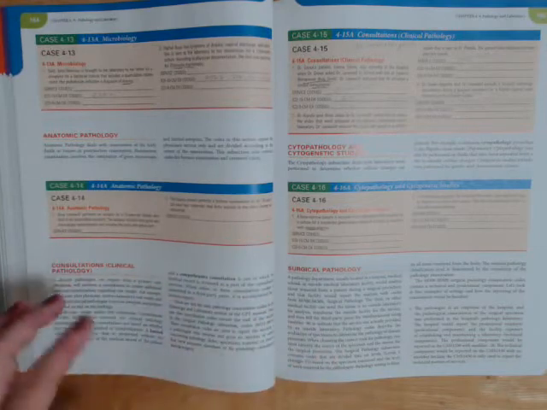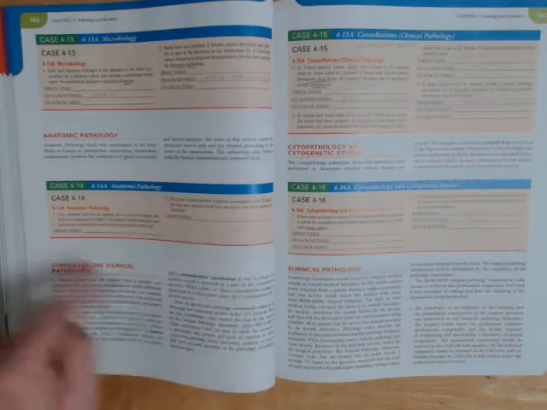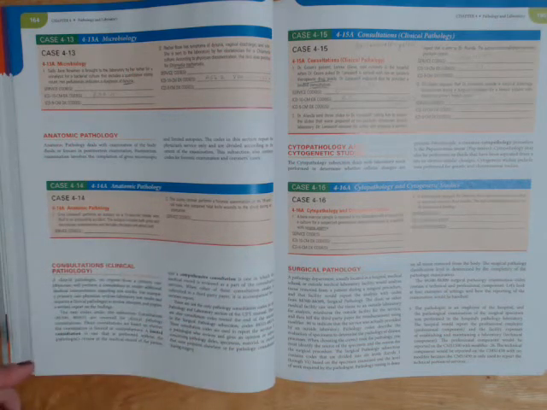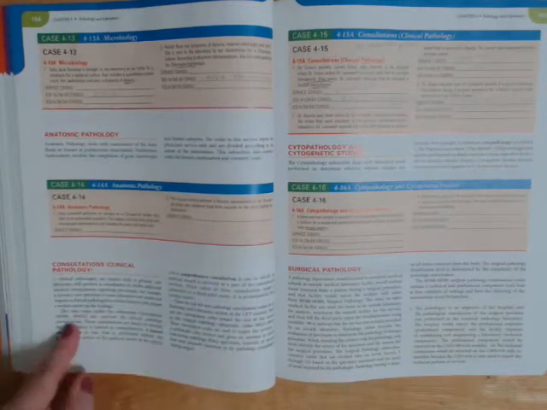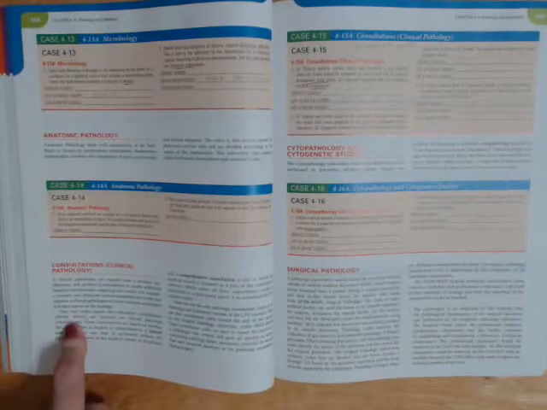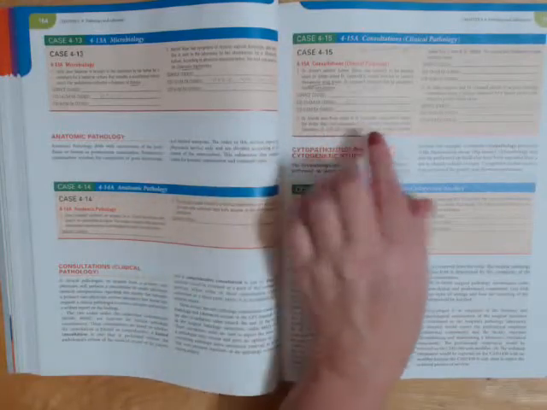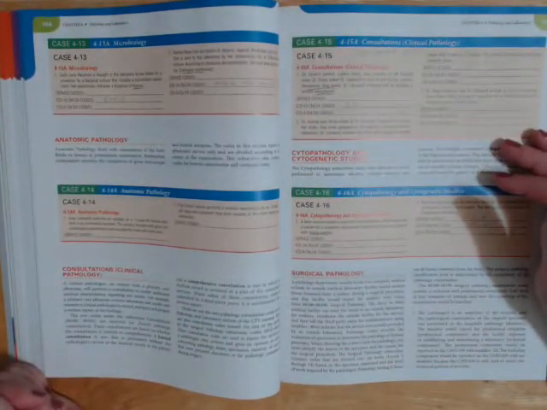Now we're getting into the anatomic pathology. This is your autopsy, the necropsy codes. Into consultations, clinical pathology consultations. 415 was a little confusing because Dr. Lone Wolf, I believe, is the pathologist here. So it was a little hard for me to follow, so that's why I'm kind of throwing that out.